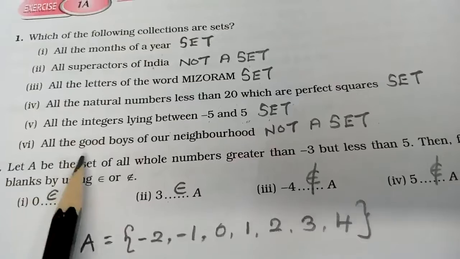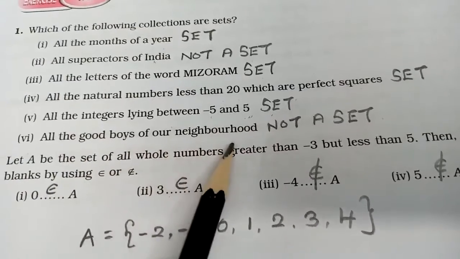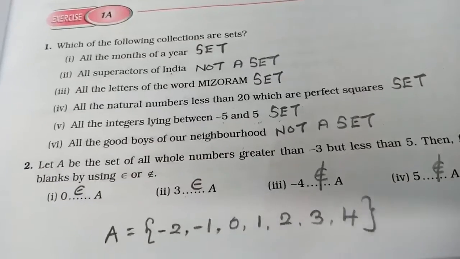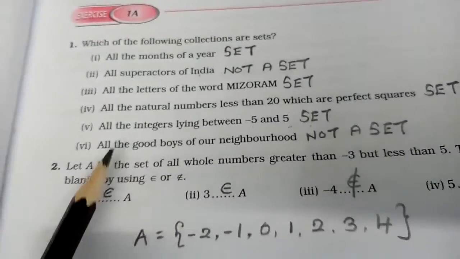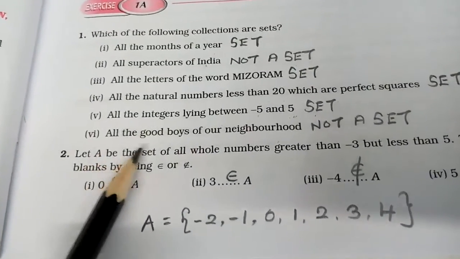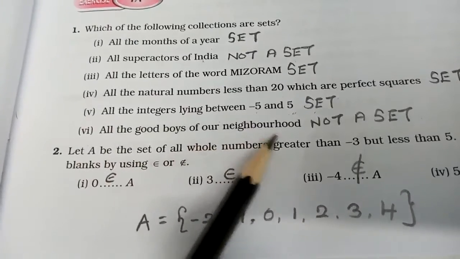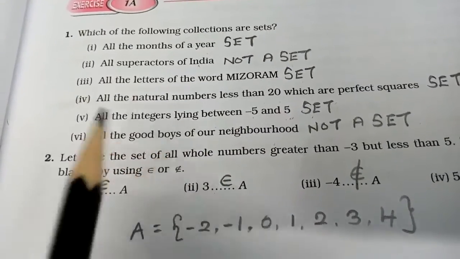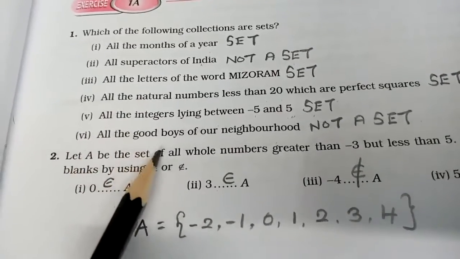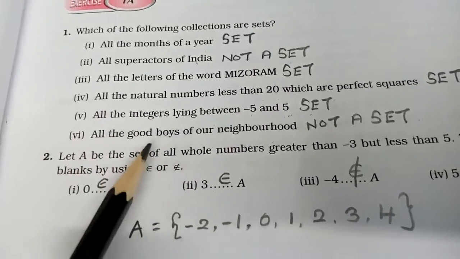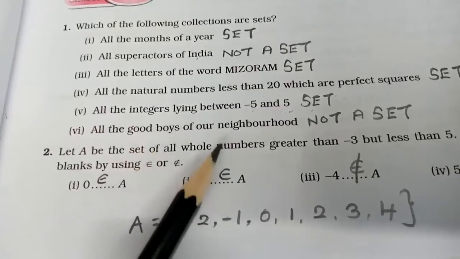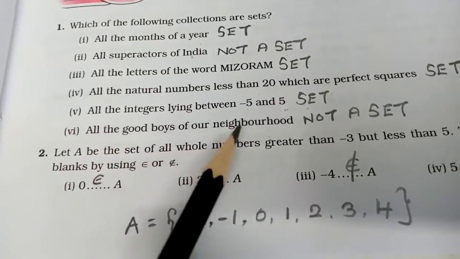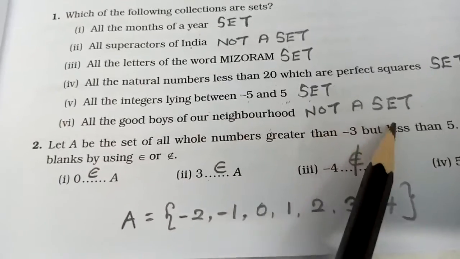Sixth question, all the good boys of our neighborhood. You can't particularly tell who is a good boy. We can't tell this is a good boy or that is a bad boy. We can't judge a person by telling that he is a good boy or bad boy. It depends upon the character. So, this is not a well defined statement, students. So, this is not a set.